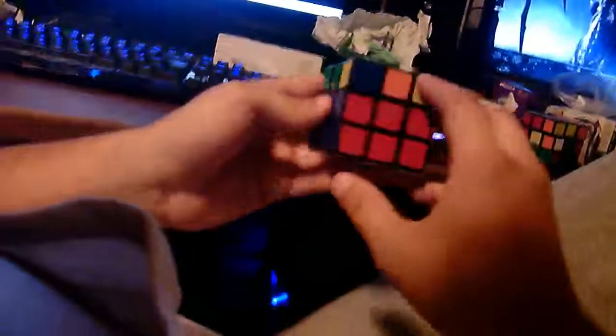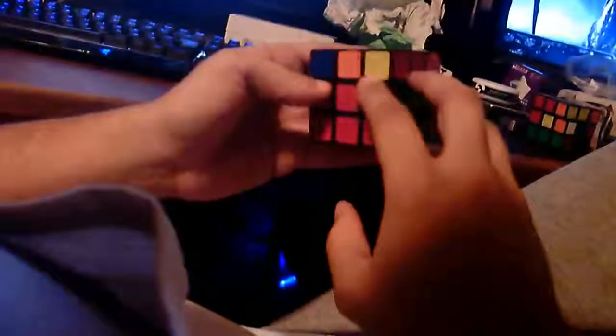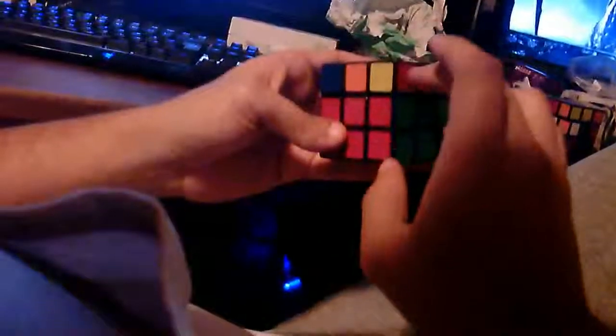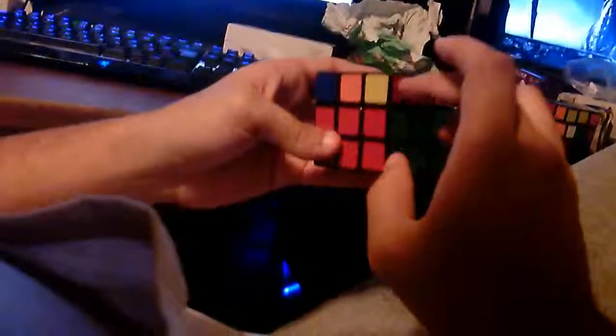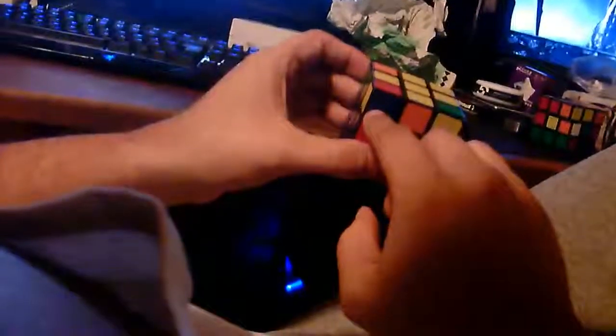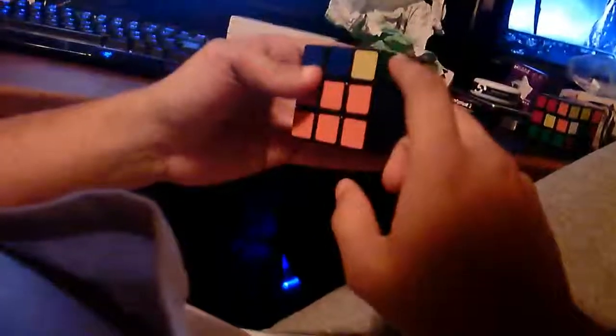We do a U2, just to align these corners again, and we can now see that they are permuted. The green-red corner is permuted, and the red-blue corner is permuted. So let's go over to the other side and see. The orange-blue is not permuted, and the orange-green, they need to switch place. So let's keep them on the right and perform the same algorithm again.